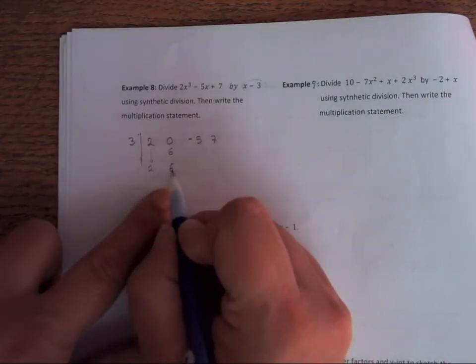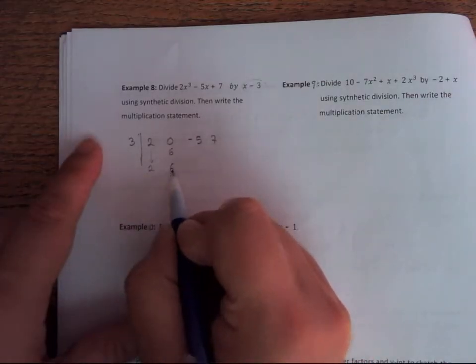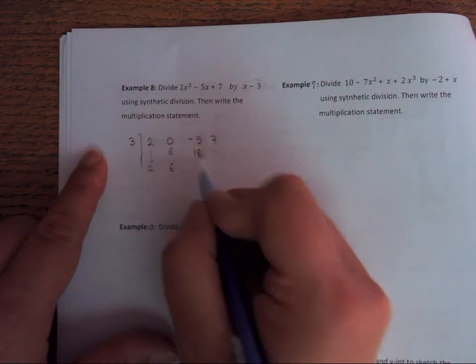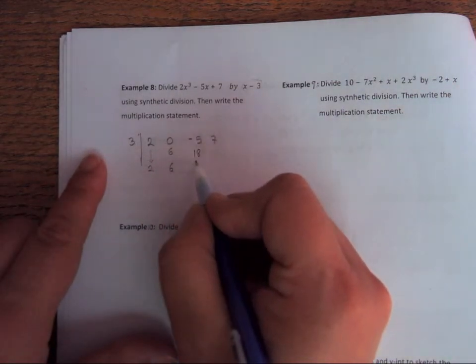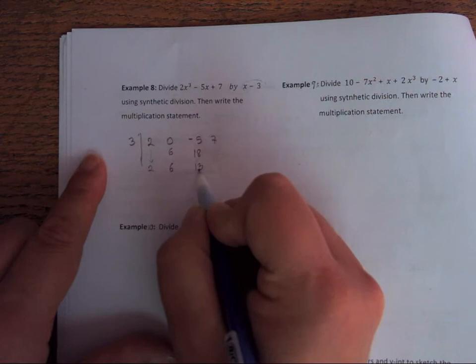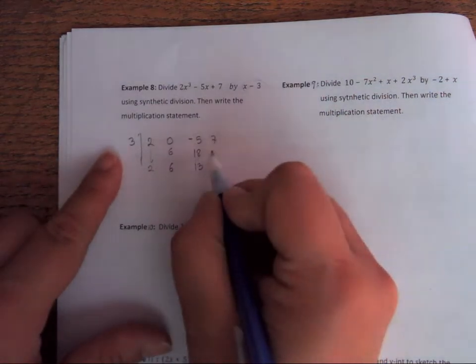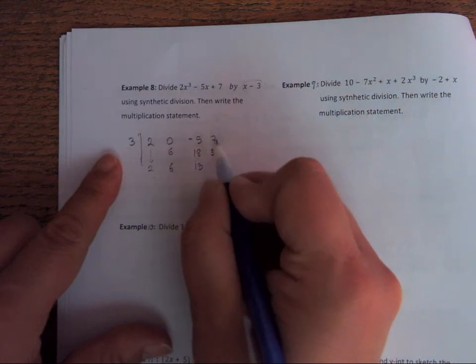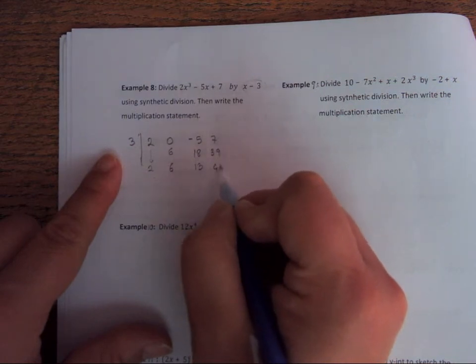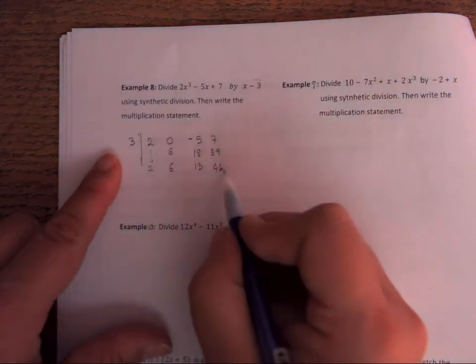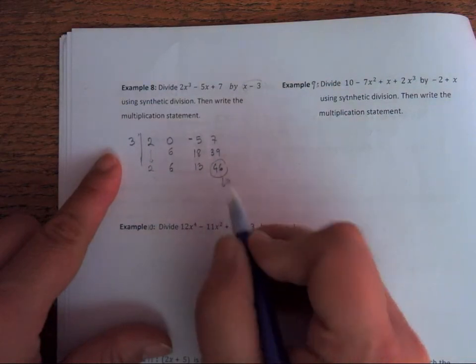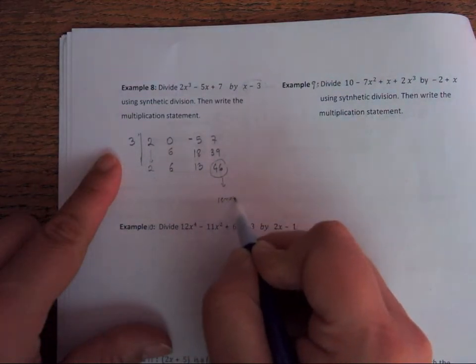Now you multiply that 6 again with the number that's on the left. 18. Add them up, 13. Again multiply this number by the number on the left. 39. Add them up. 46. The last number at the end is the remainder.